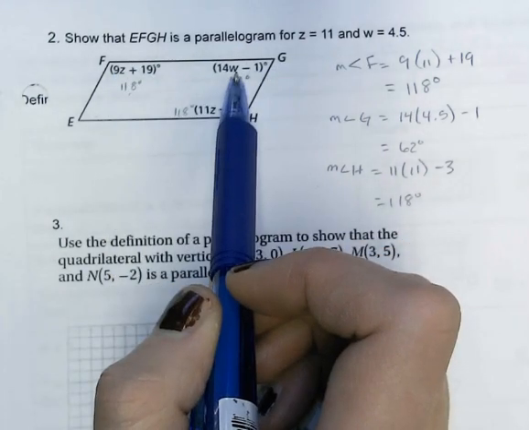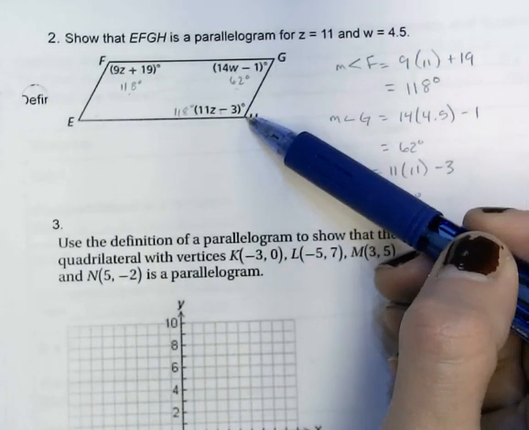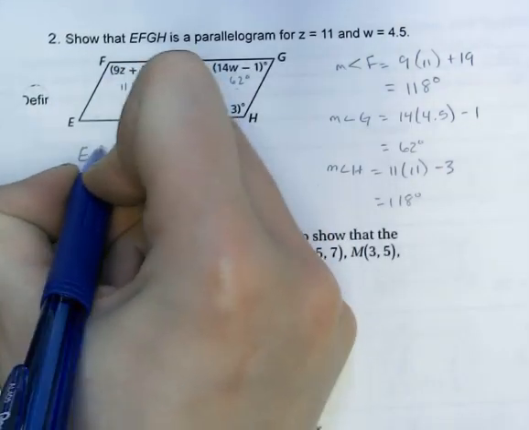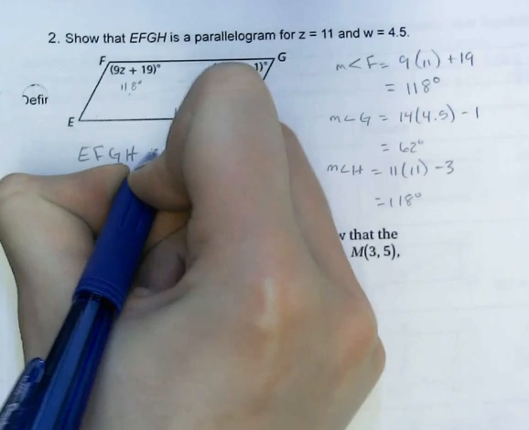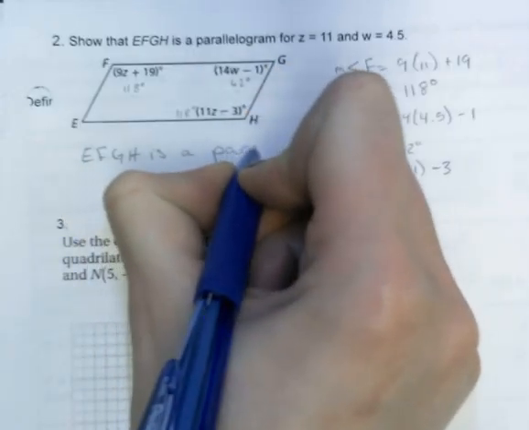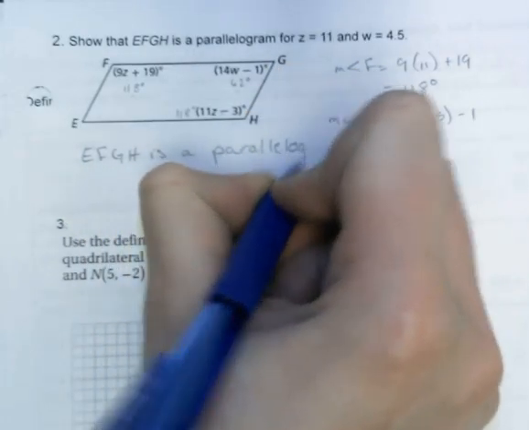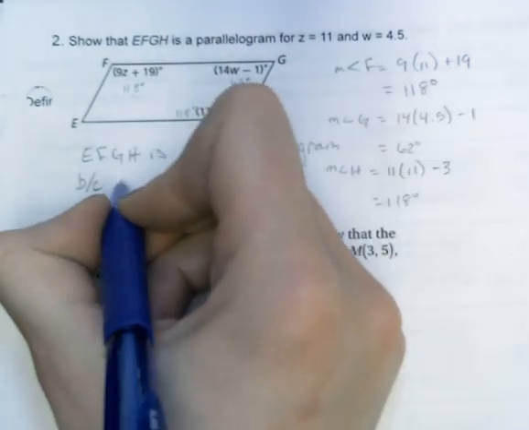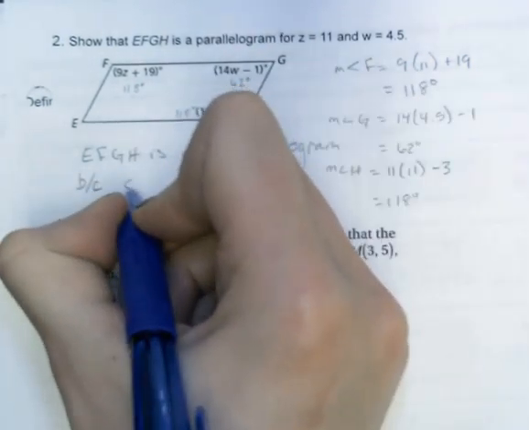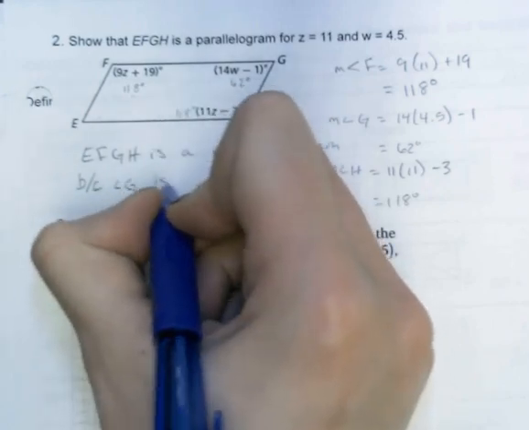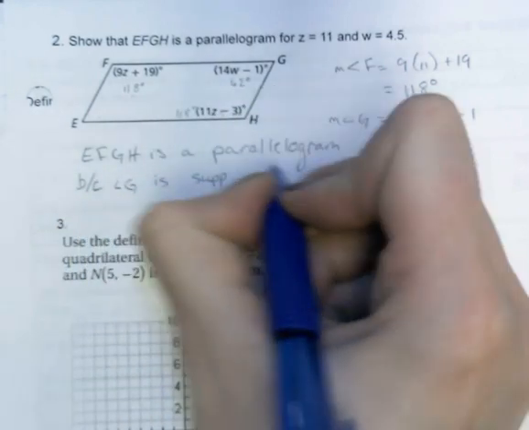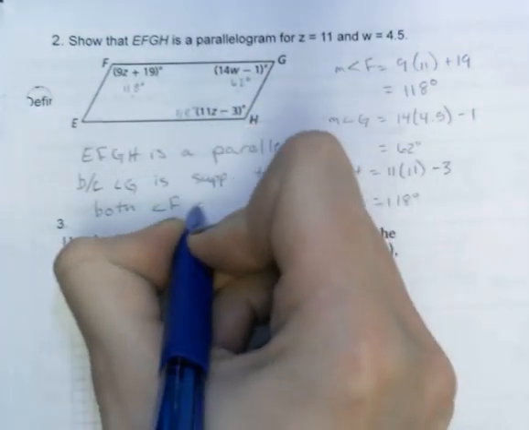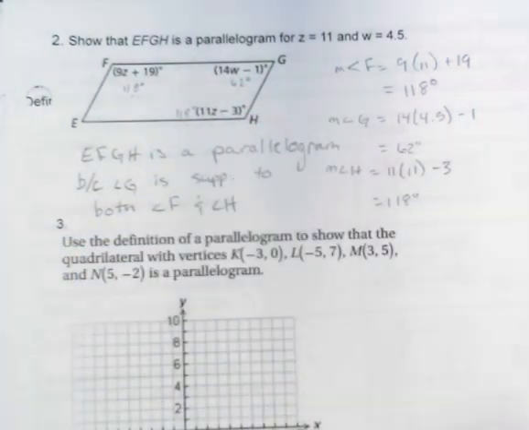These two, F and G, and these two, G and H. Since both pairs are supplementary, that's enough to say that EFGH is a parallelogram, because we'll say angle G is supplementary to both angle F and angle H.